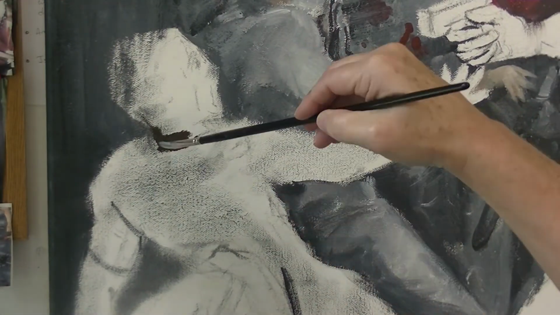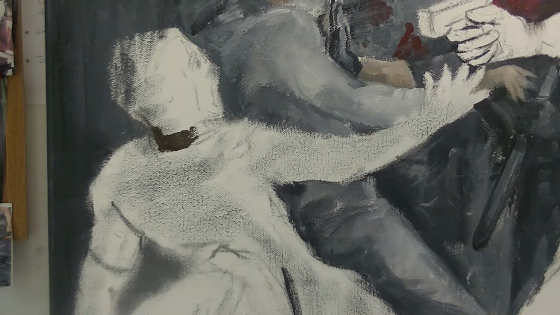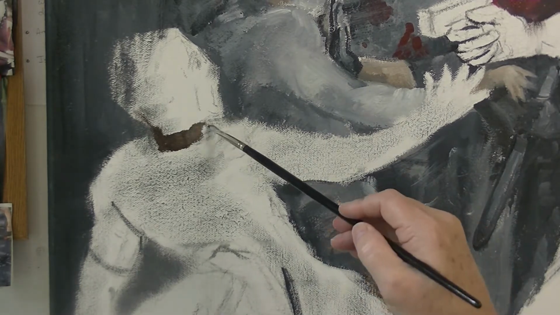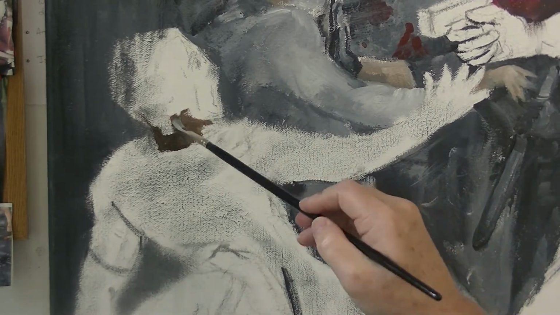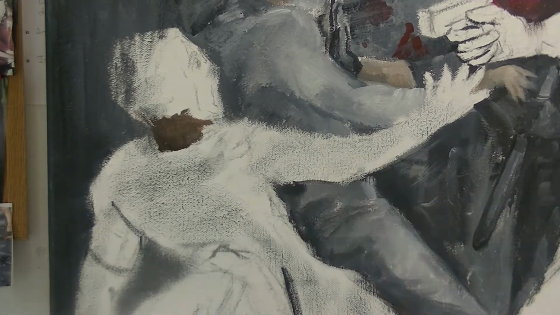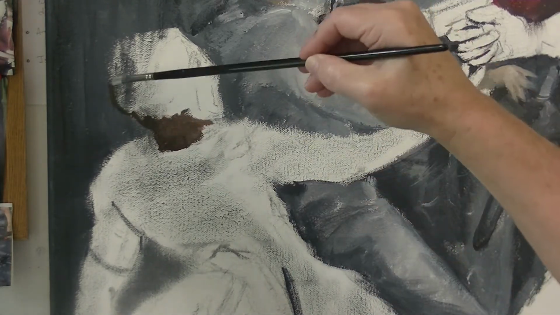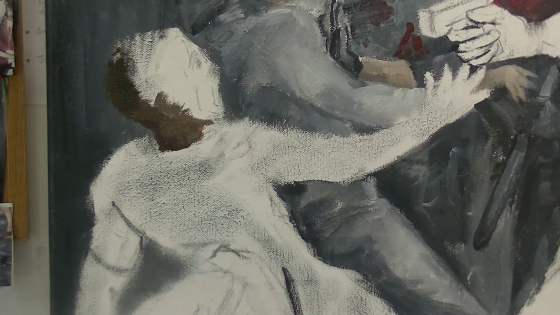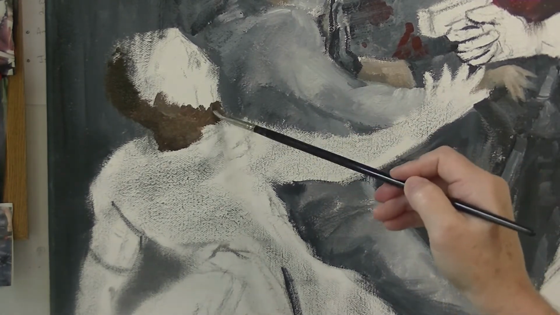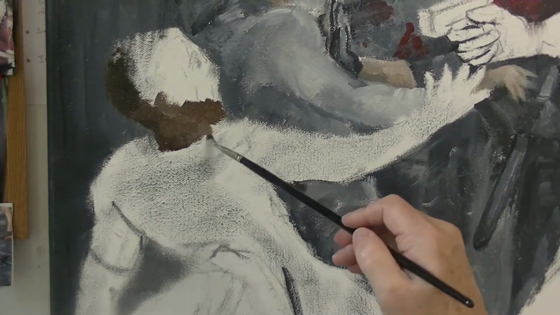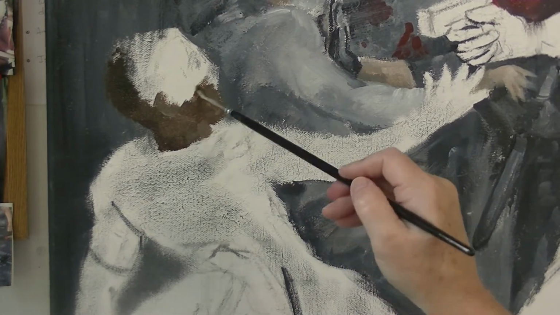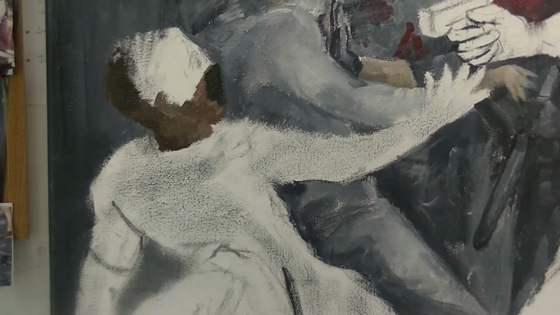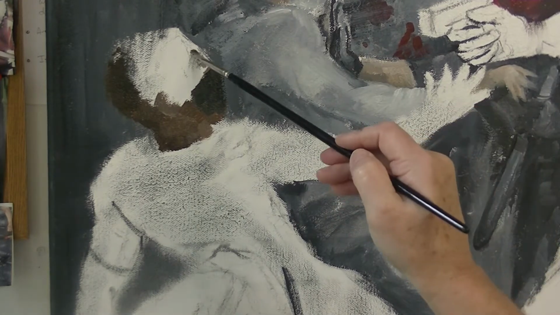So, when I'm putting in the charcoal drawing, I'm really trying not to get too crazy with detail because I'm going to be painting right over top of it anyway. I mean, literally, I could just outline where each element or each figure is going to land, and that would be good enough because I don't want to be doing a paint by number situation. I want just enough information on the canvas to keep me in check.